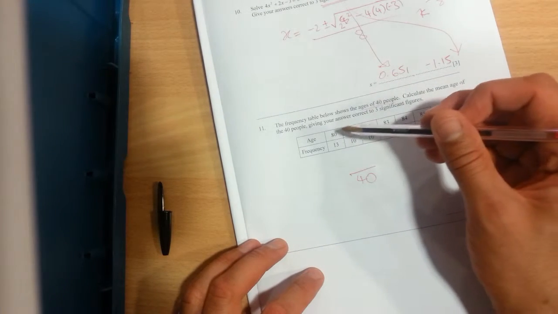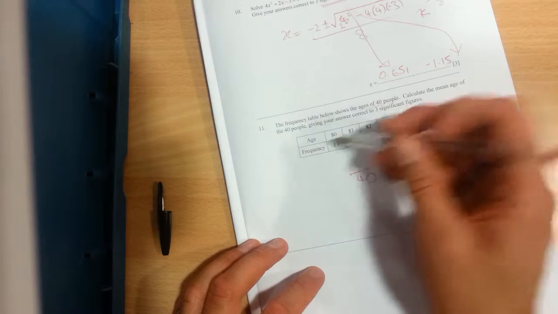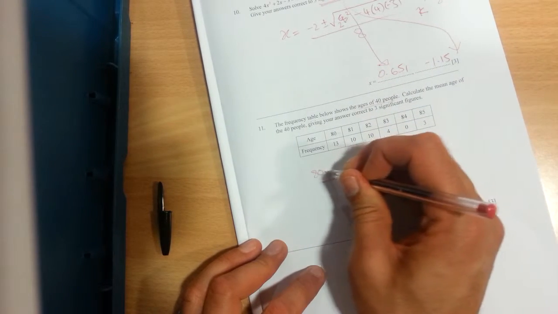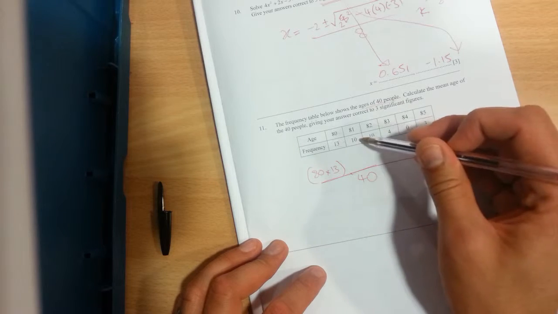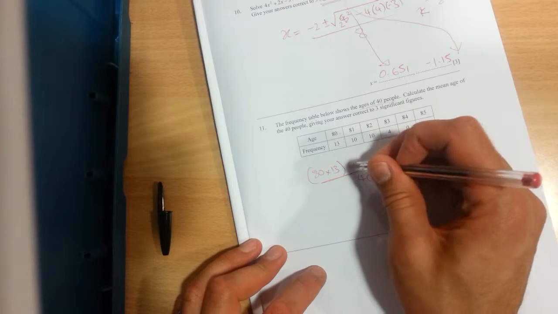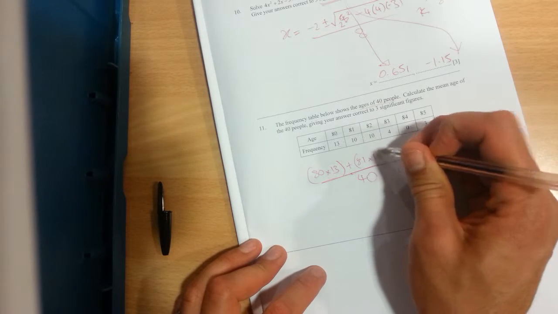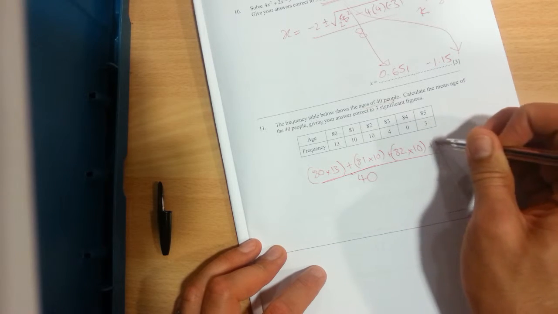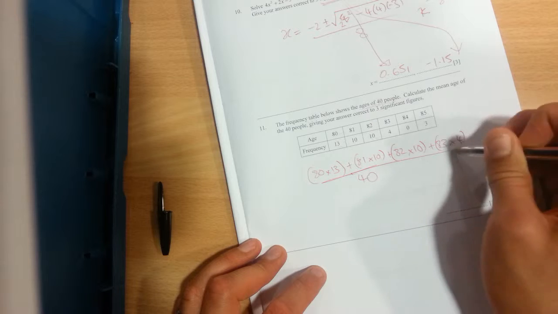So if there's 13 people who are 80 years old, that's 80 plus 80 13 times, or a simpler way of saying that, 80 times 13. And then the 10 people who are 81 years old, their total ages are 81 times 10. And we keep doing that to get the total of all the ages of all 40 people.